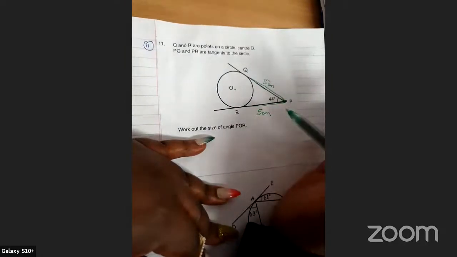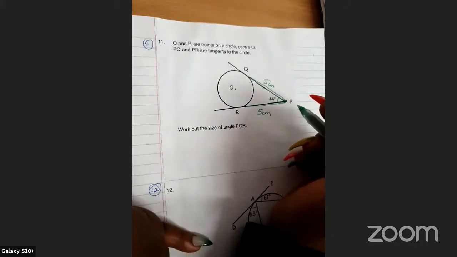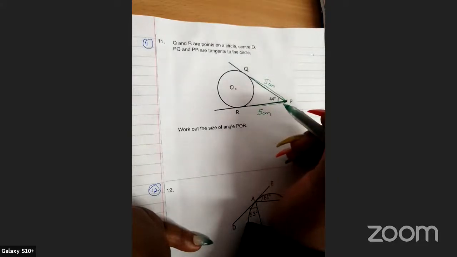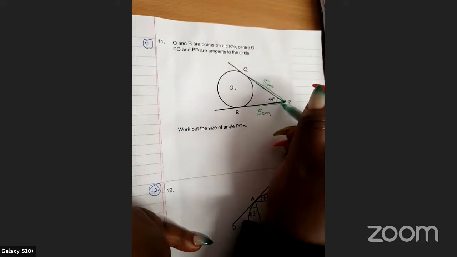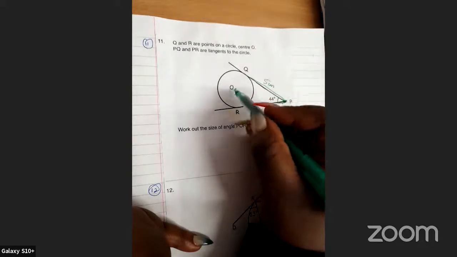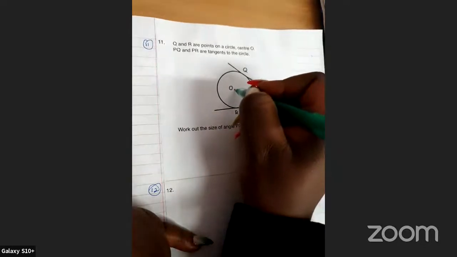The next thing I want you to know is, what else did I need to know? So they say work out the size of angle POR, but I didn't even draw anything there.